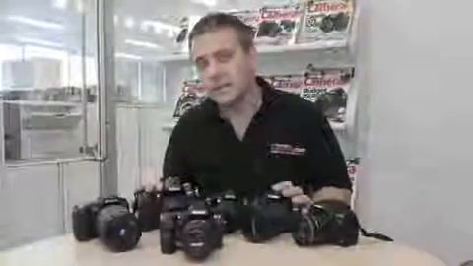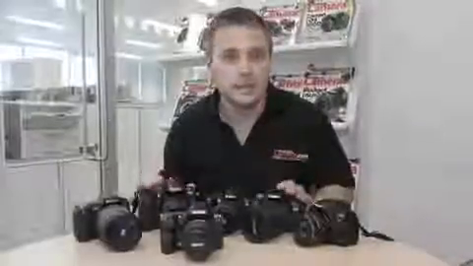So designing a sensor is a balance between fitting enough pixels on there to give you enough detail, but making the pixels large enough to give you the best image quality.